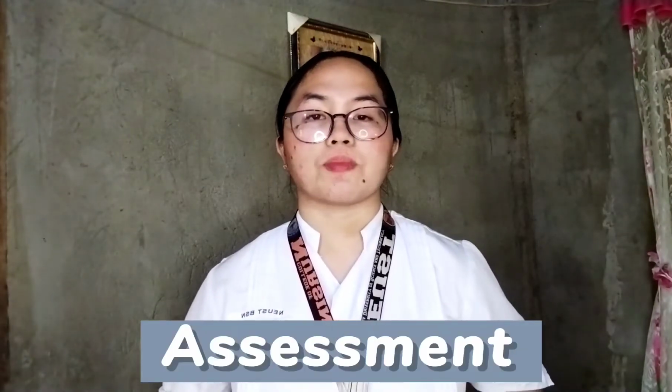And for the assessment, first check for doctor's order, the client's level of consciousness and level of knowledge and understanding, availability and functionality of the needed materials. Then assess mental status or ability to participate in the procedure. And now for the planning.